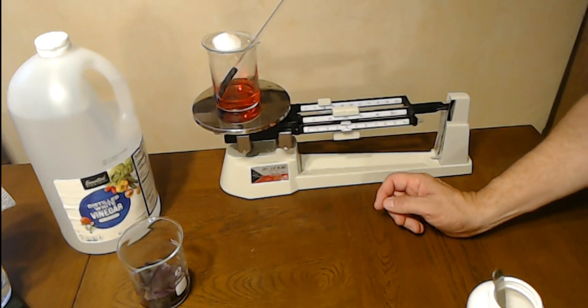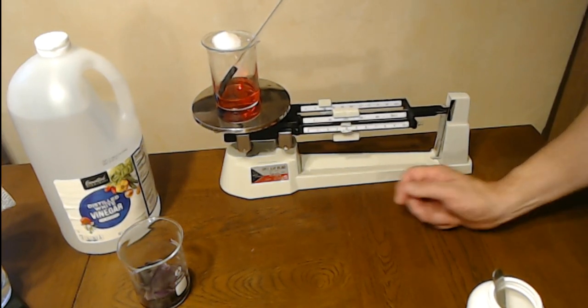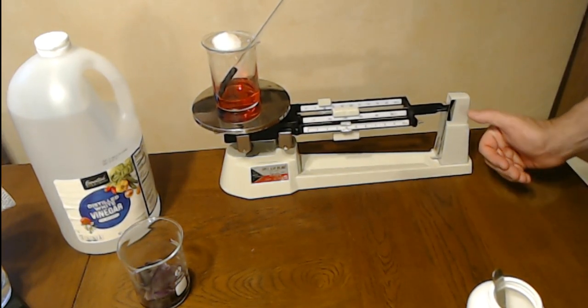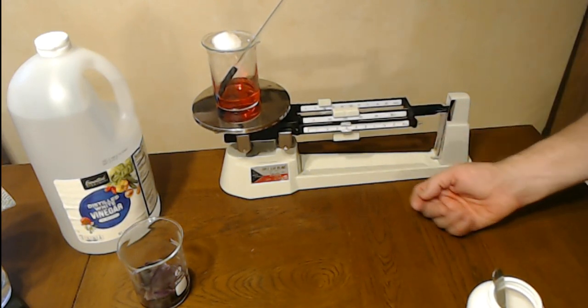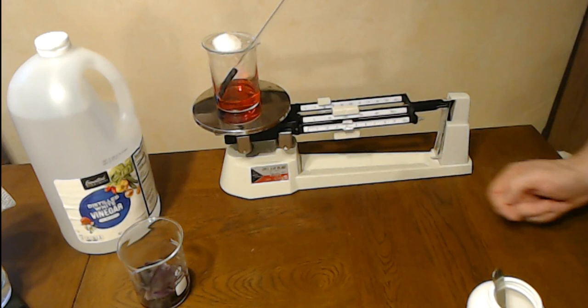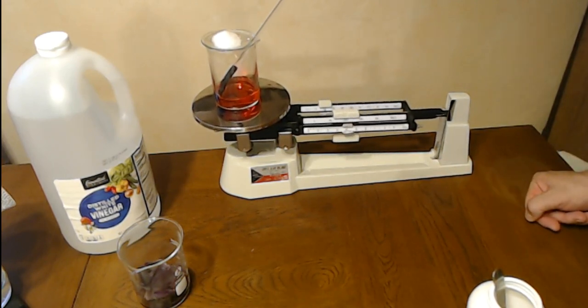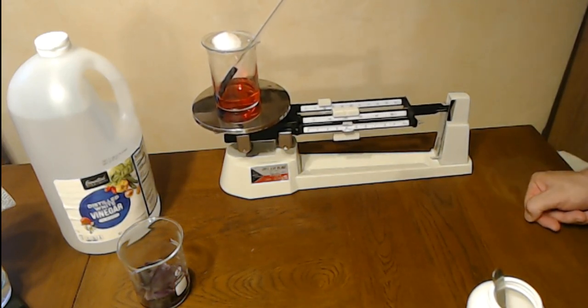We're pretty close. Let's see where it ends up. So watching this, looks like we're a little high, so that means we don't have enough weight on this side. So we're going to move it over just a hair. And looks like we're pretty close.